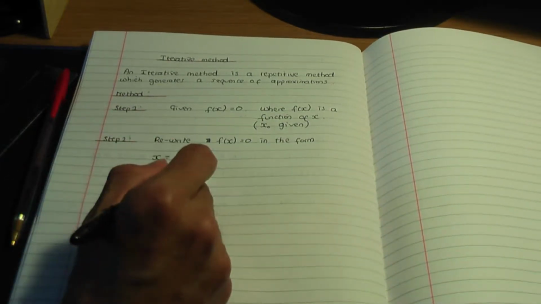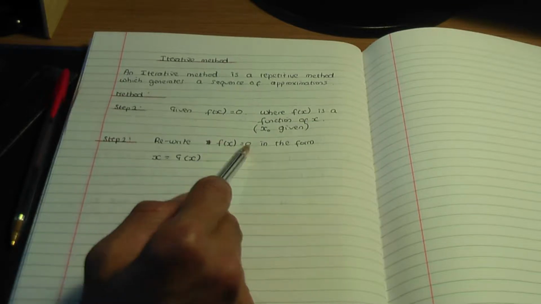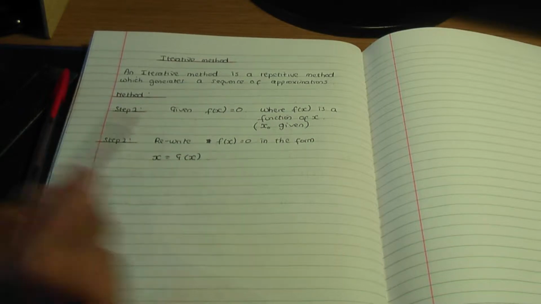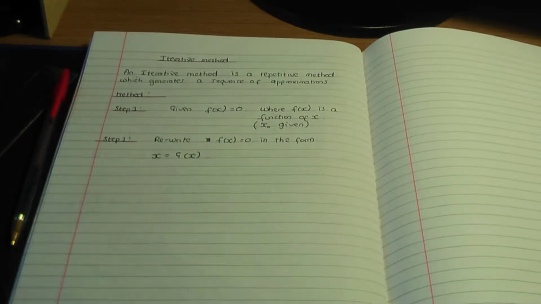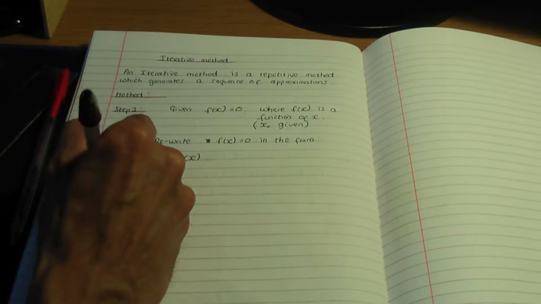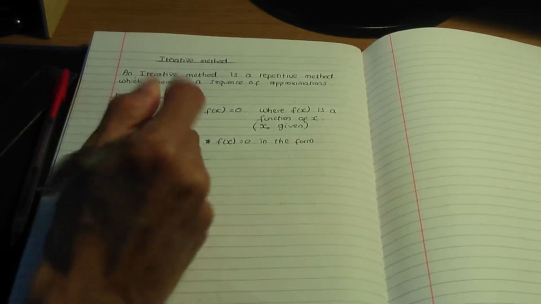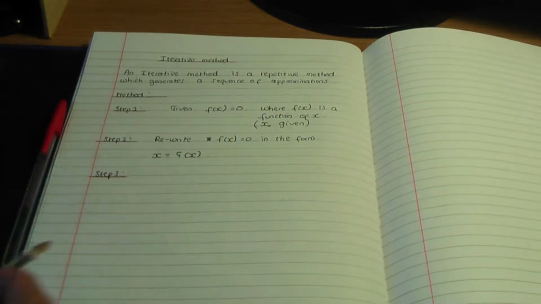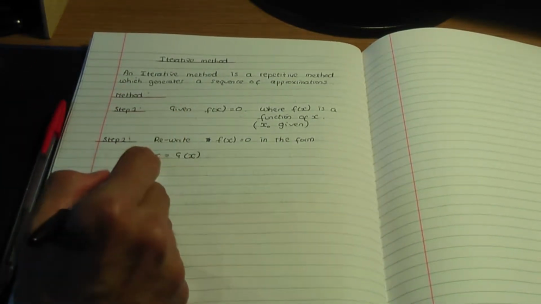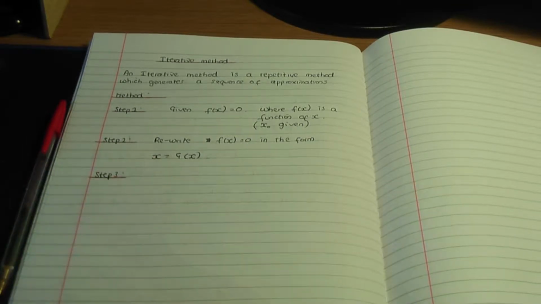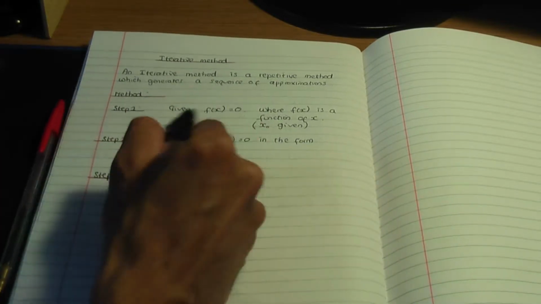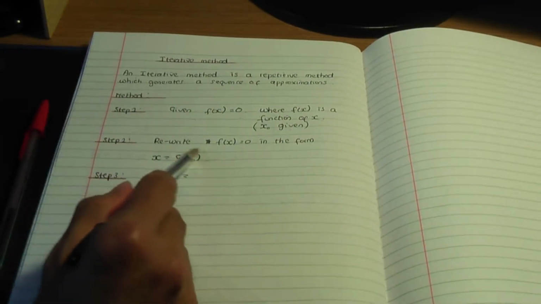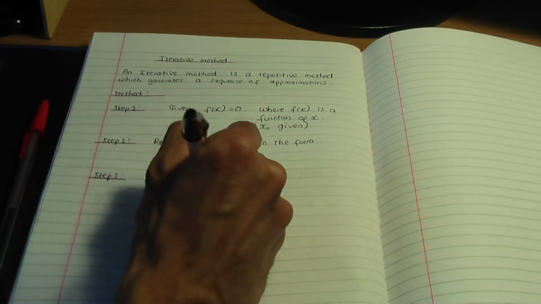Once you've rewritten your equation f(x) equals 0 in the form x only on the left hand side and the function g(x) on the right hand side, in the last step, step number 3, let me underline that, you replace the x on the left hand side by x(n+1), and you replace all of your x terms on the right hand side by xn.